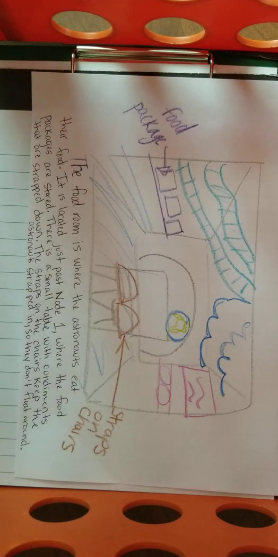Find what room, what area of the space station. Maybe your character's outside, like working on the outside of the space station. But I need to see where your character's at and be able to visualize that. So if you have any questions, ask your teacher or ask me. I'd be happy to answer or help you out.